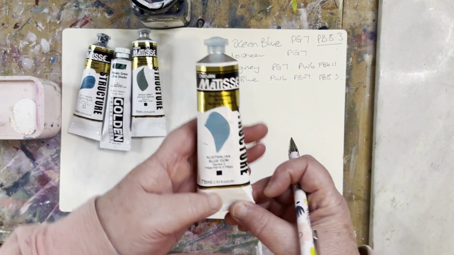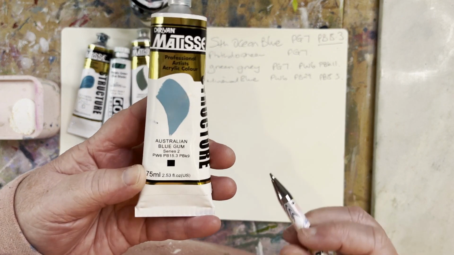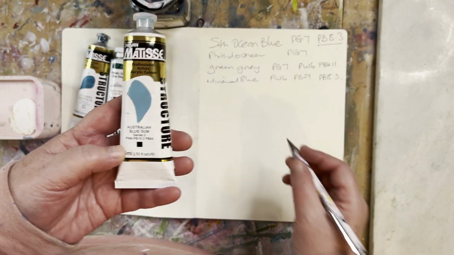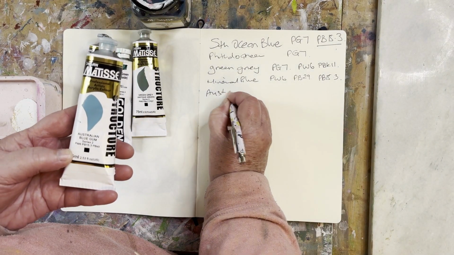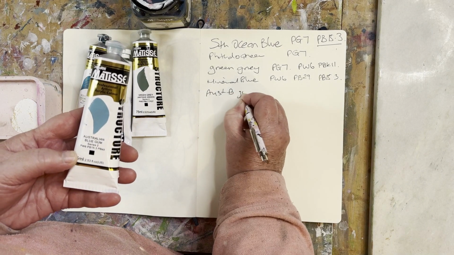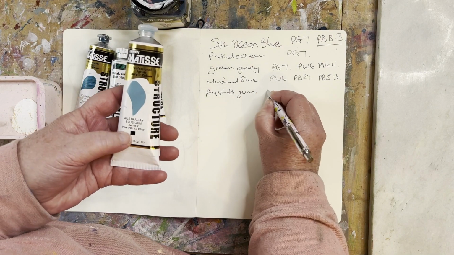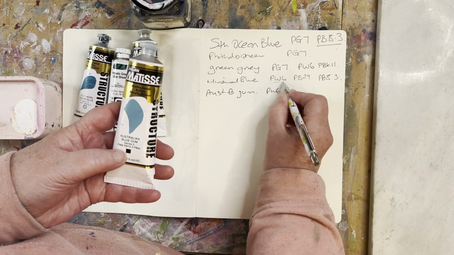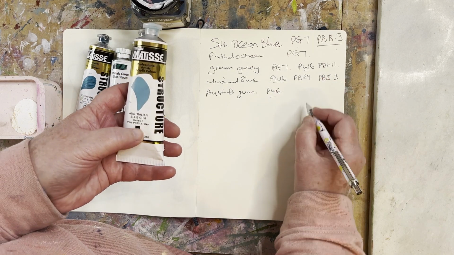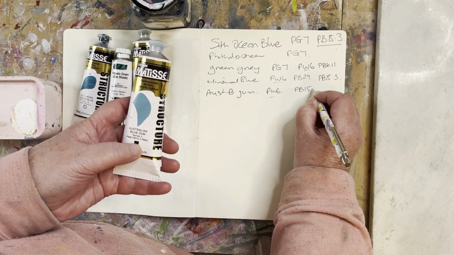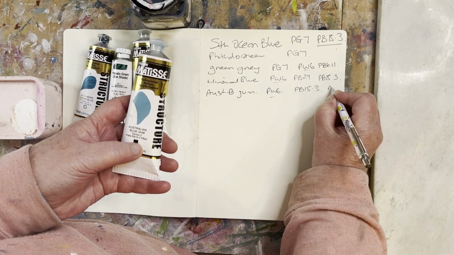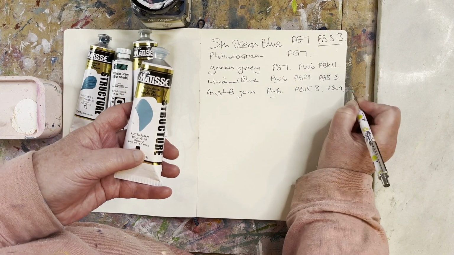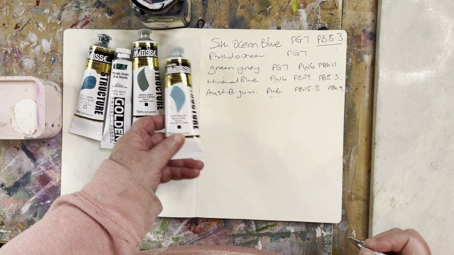Another colour that I have that would go really well is this Australian blue gum. And the titanium white's starting to come up a bit. It has PB15:3 and PBK9, again another type of black.